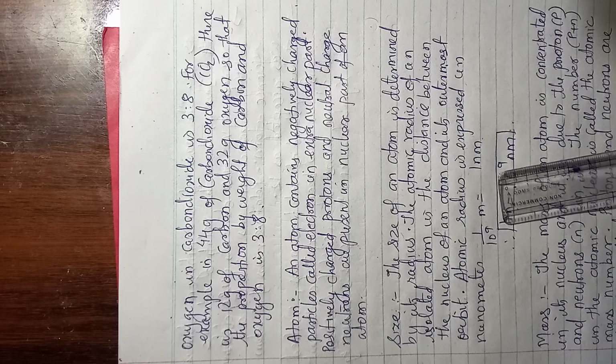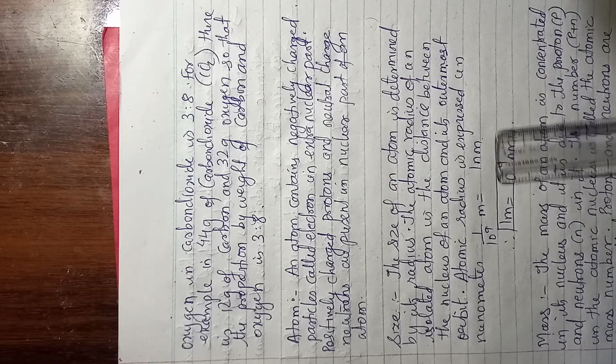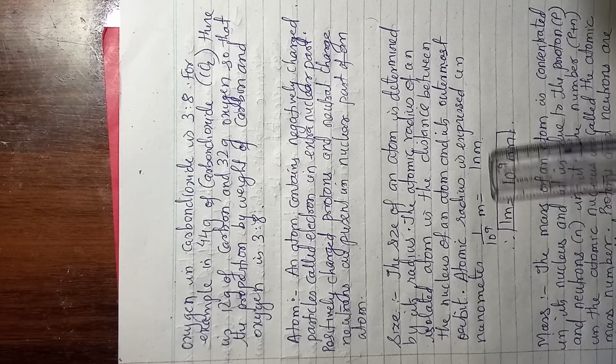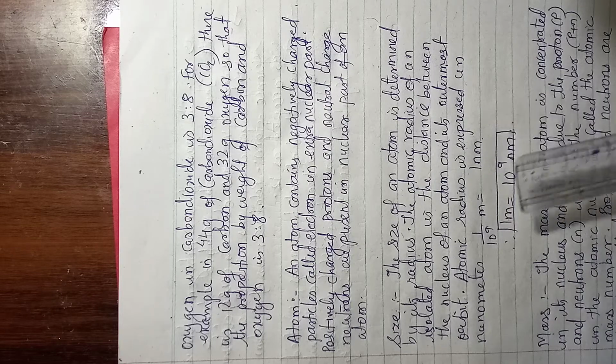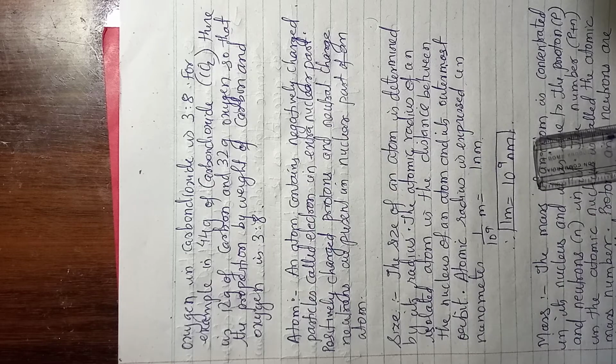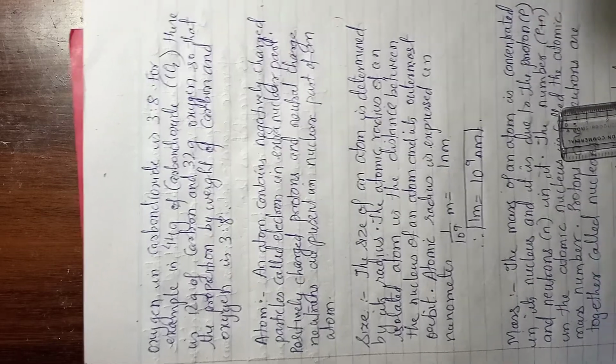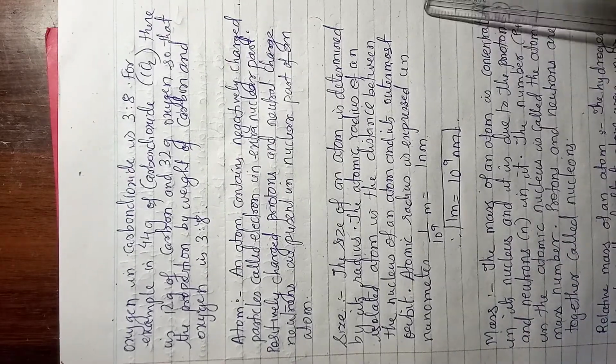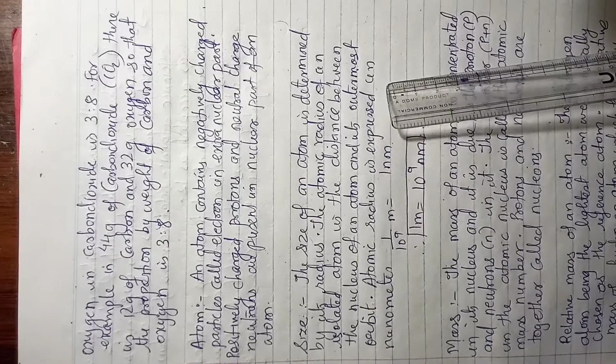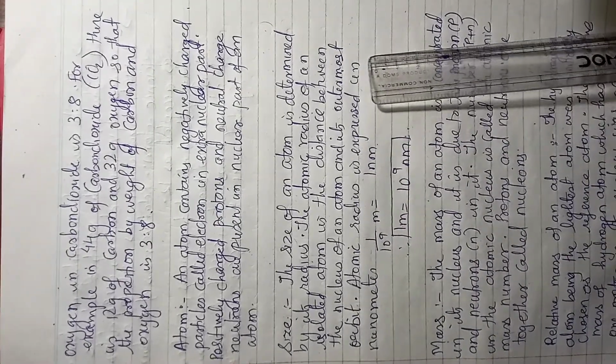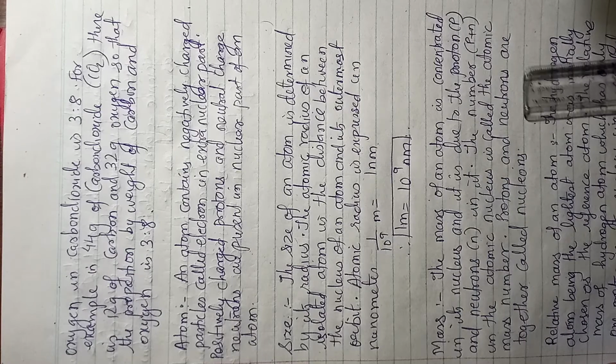1 upon 10 raised to 9 meter equals 1 nanometer. Cross multiplied, we get 1 meter equals 10 raised to 9 nanometer. That was all about the size. What is the particular size of any of the atoms?